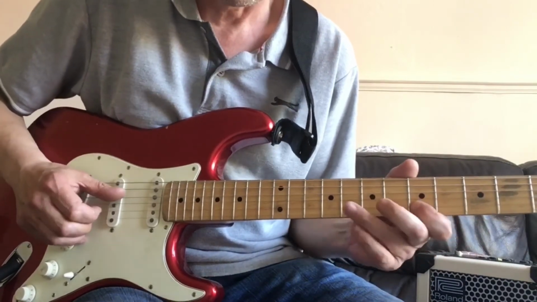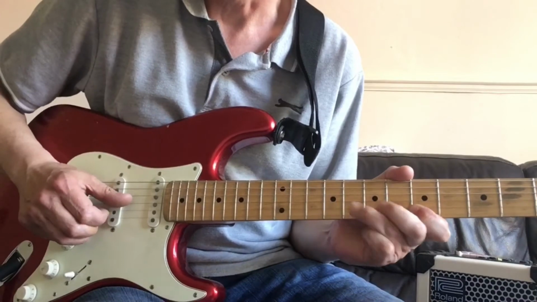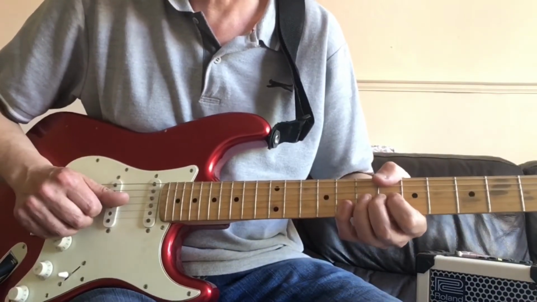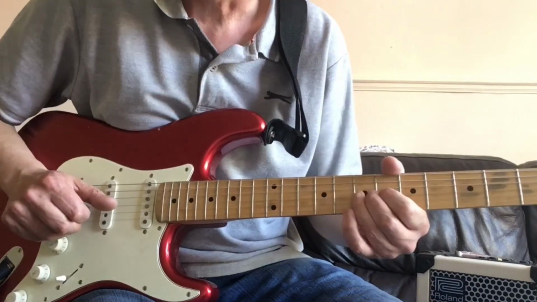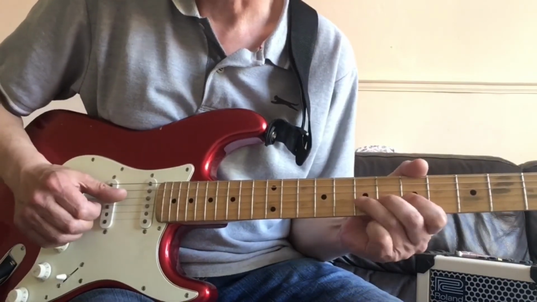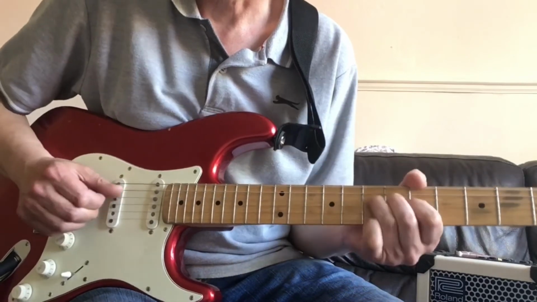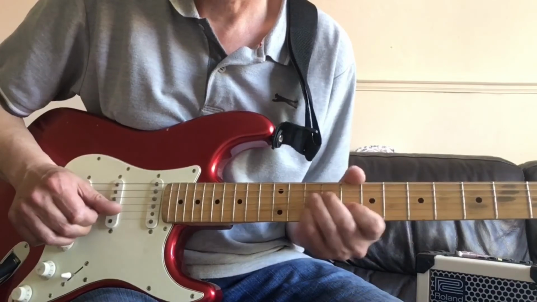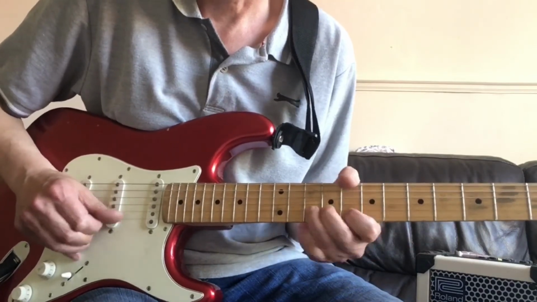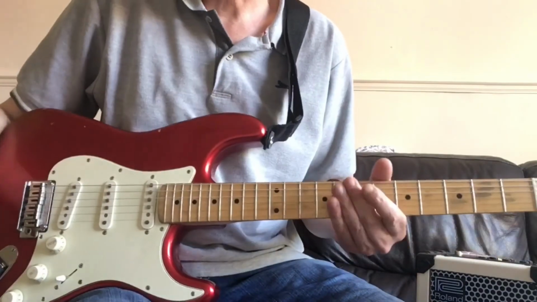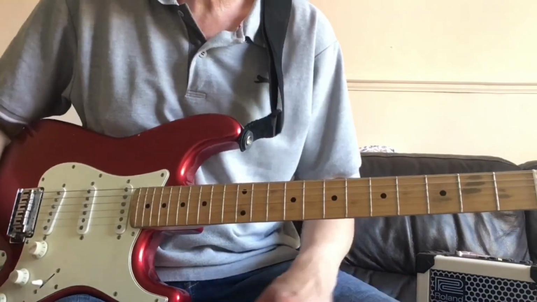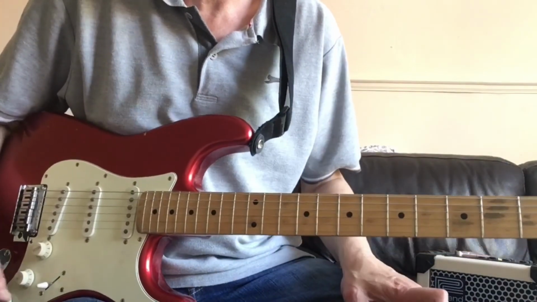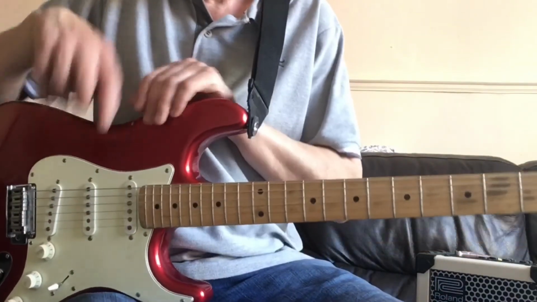Hammer it on, pull it off, bend down, like pre-bend, vibrato. It's all pentatonic scale, so a lot of it's based on that. When you get into that mode stuff and that mixolydian, all that, I ain't got a bloody clue. That ain't me.